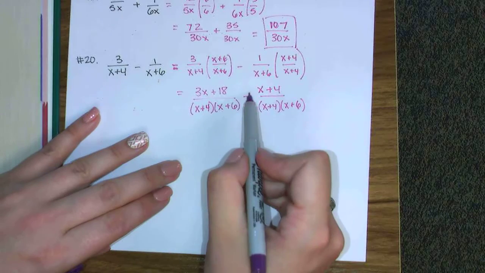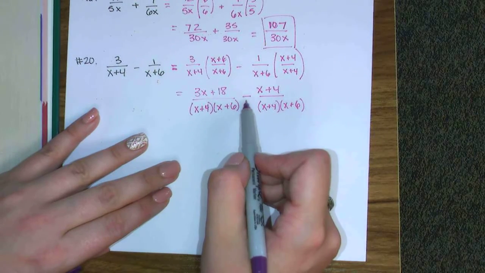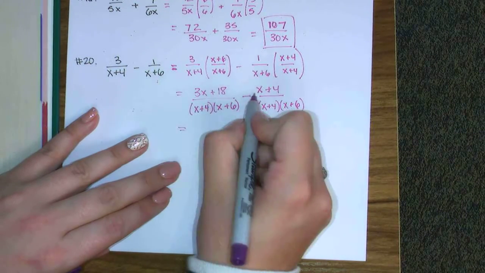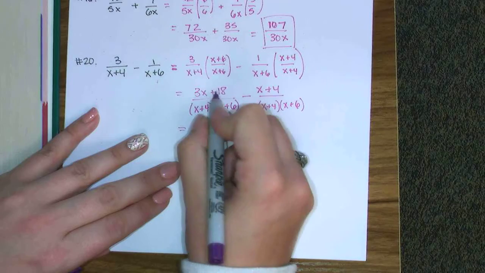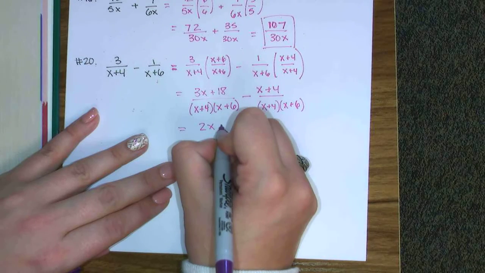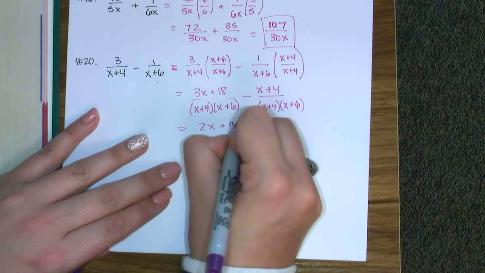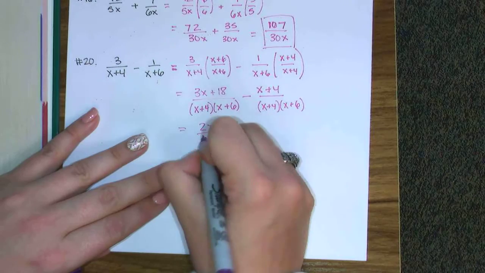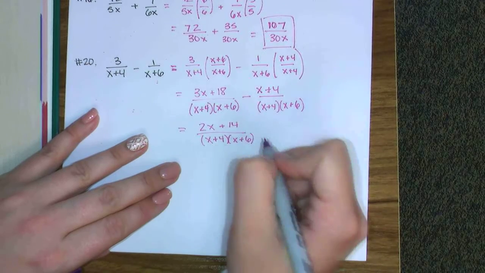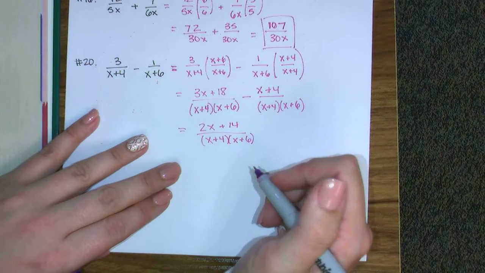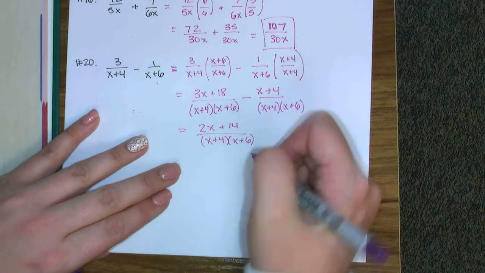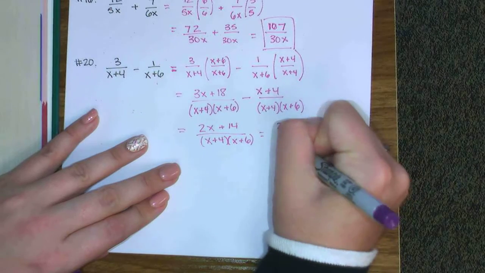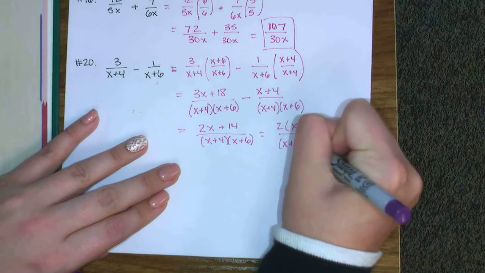Now, because this is subtracting, the subtraction sign's got to go to both things here on top. So this gives me 3x minus x is 2x. 18 minus 4 is 14 over x plus 4 times x plus 6. And the only thing we can do on the top is to pull the 2 out here. So this is 2 times x plus 7 over x plus 4, x plus 6.